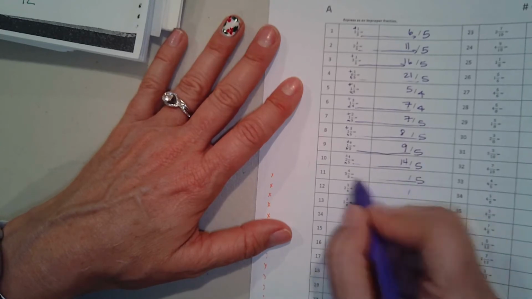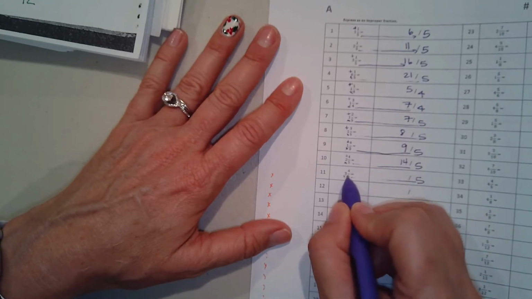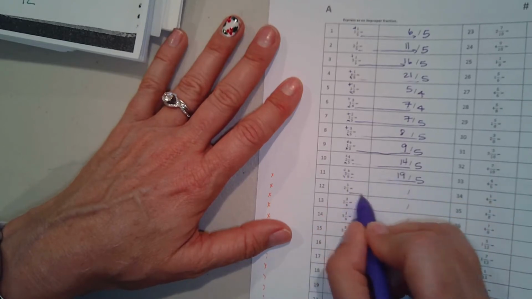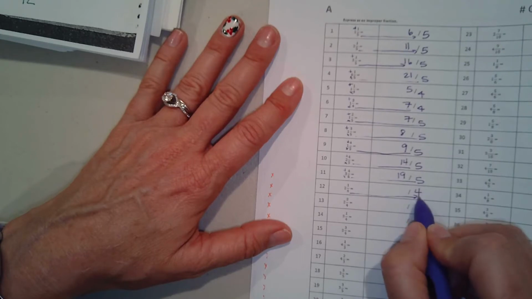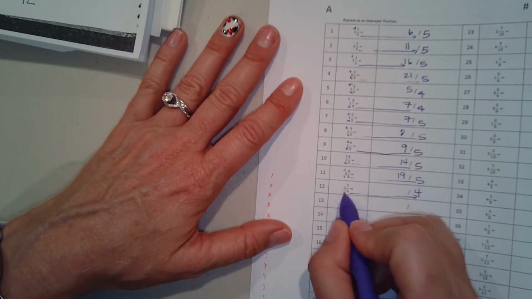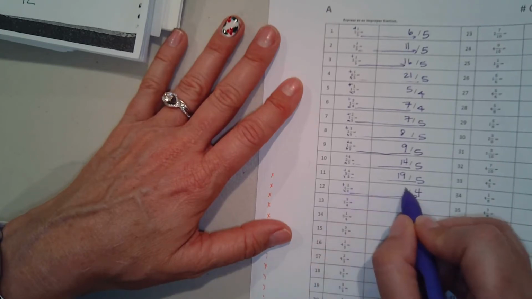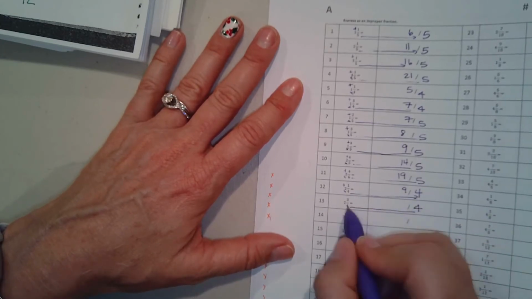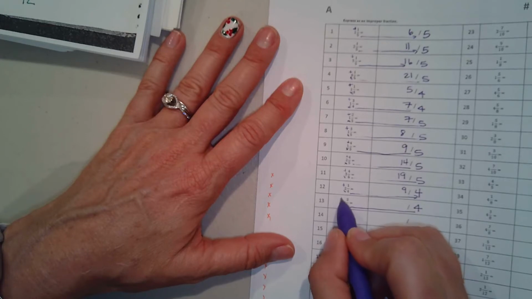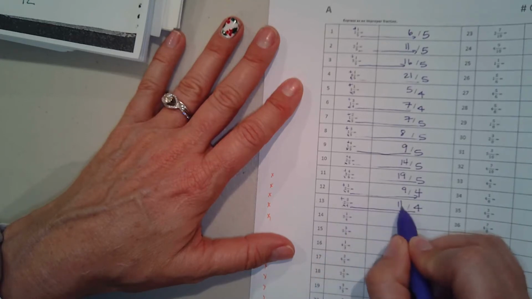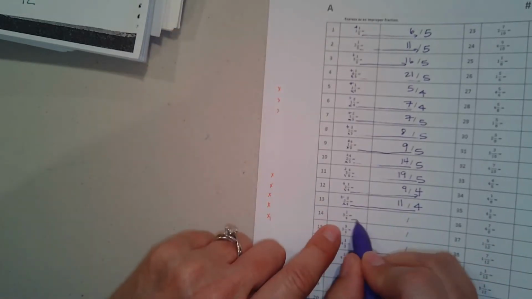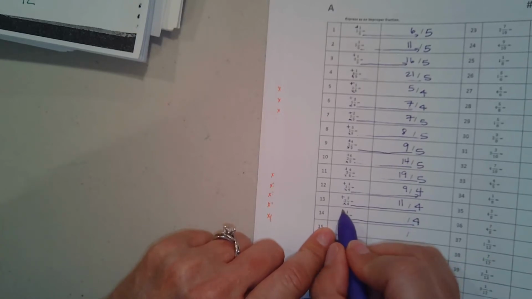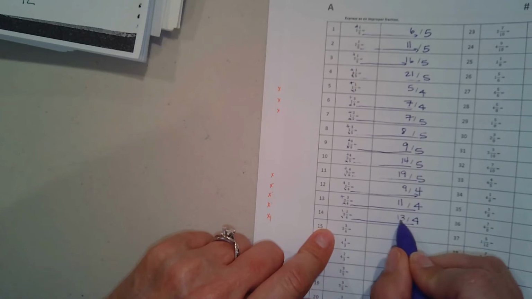Bring over that 5. 5 times 3 is 15, plus 4 is 19. Bring over that denominator. 4 times 2 is 8, plus 1 is 9. Bring over that denominator. 4 times 2 is 8, plus 3 is 11. Bring over that denominator. 4 times 3 is 12, plus 1 is 13.